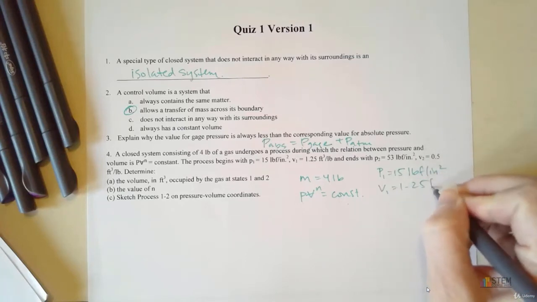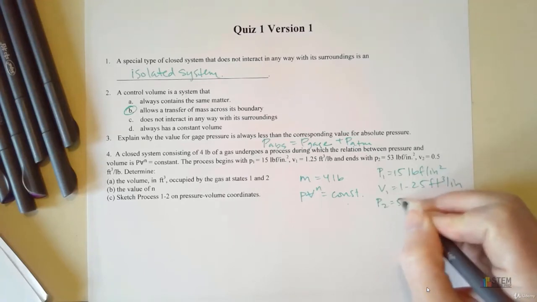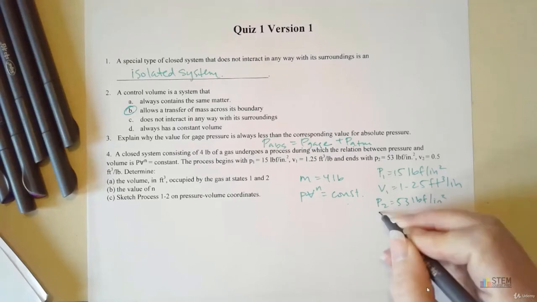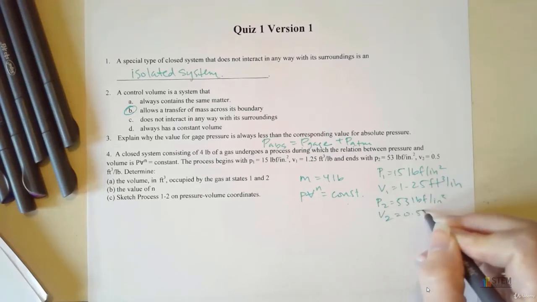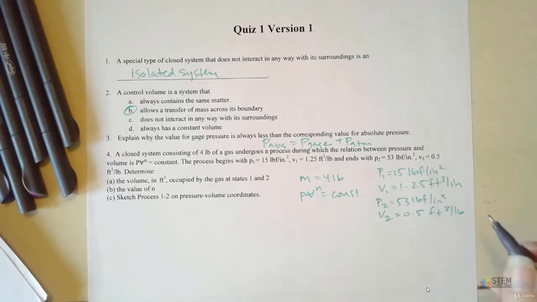So let's write those out. Second pressure is 53, and then second specific volume is 0.5. Now we've got that. With these things, we will be able to get what we need.